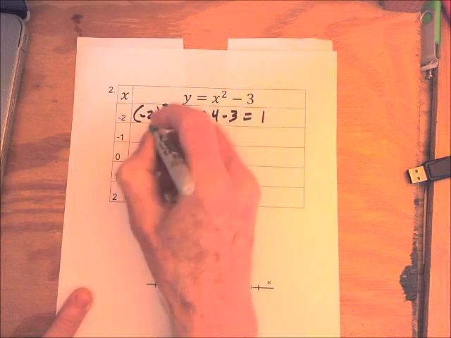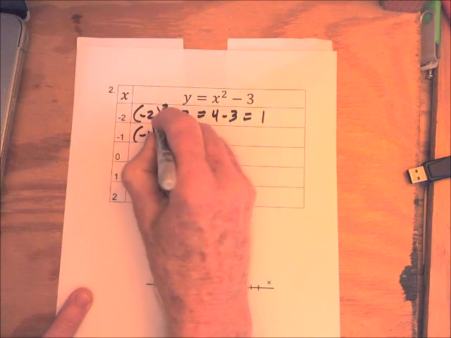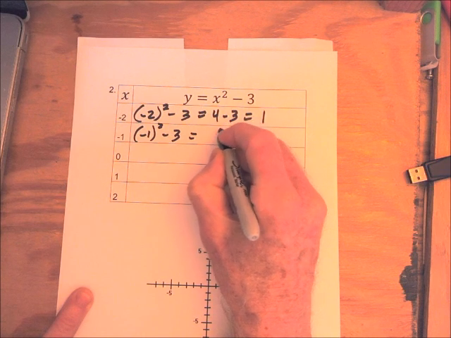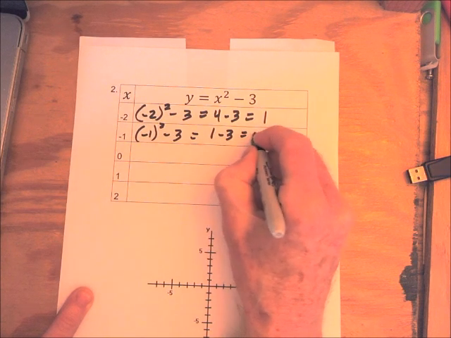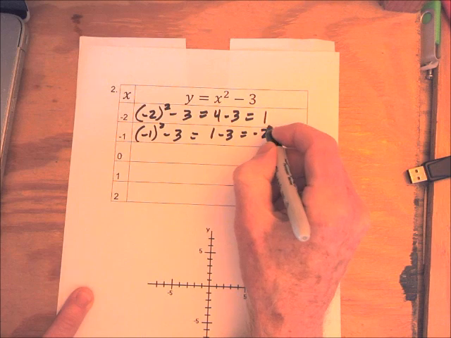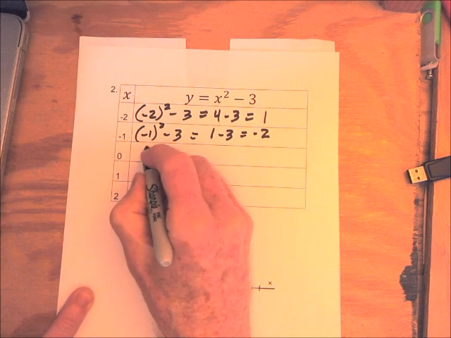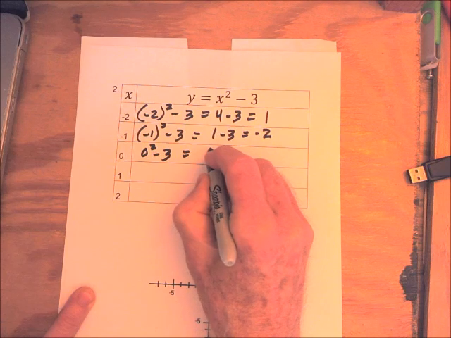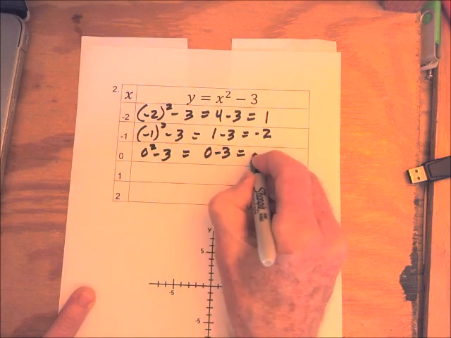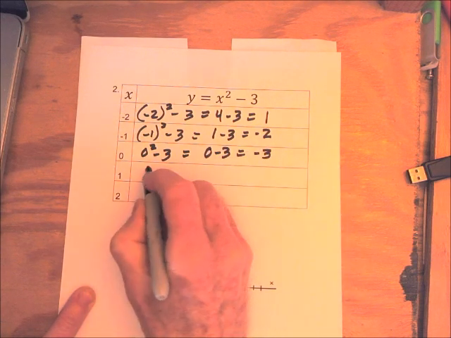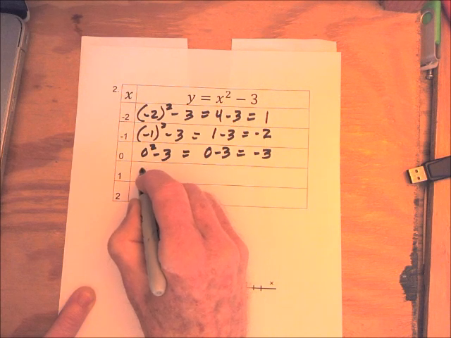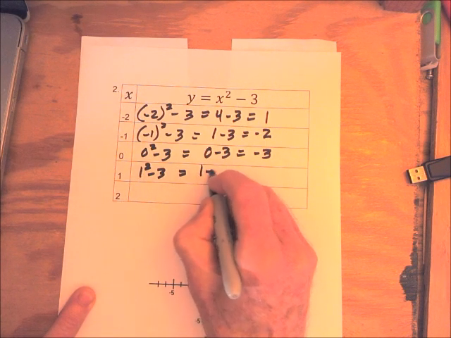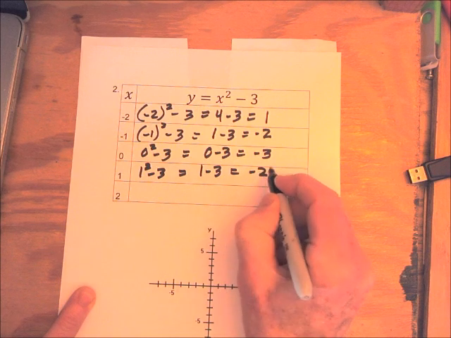If x is -1, y will be -1 squared minus 3. -1 squared, -1 times -1 is 1. 1 minus 3 is -2. If x is 0, y will be 0 squared minus 3. 0 squared, 0 times 0 is 0. 0 minus 3 is -3. If x is 1, y is going to be 1 squared minus 3. 1 squared, 1 times 1 is 1. 1 minus 3 is -2.